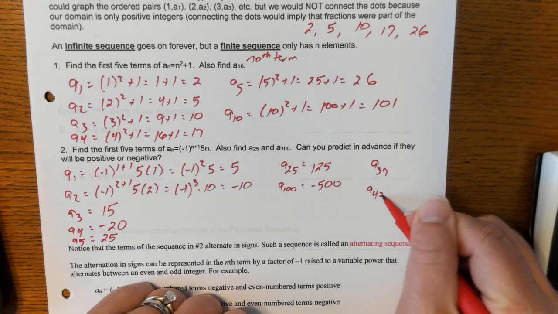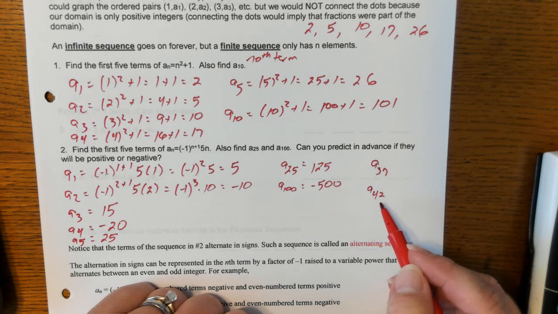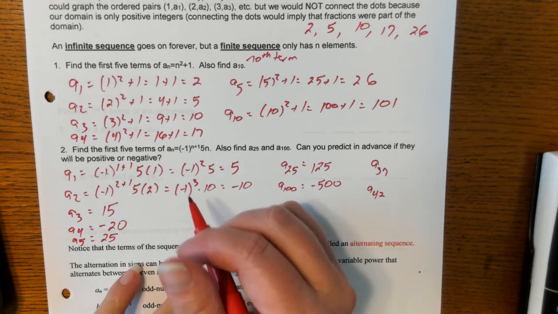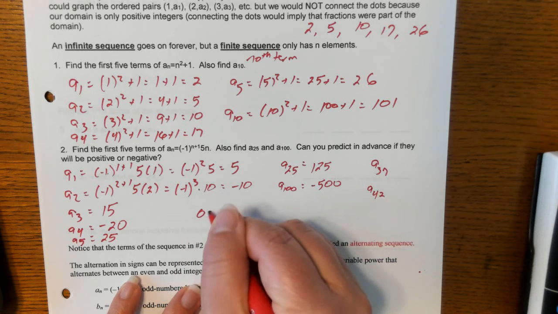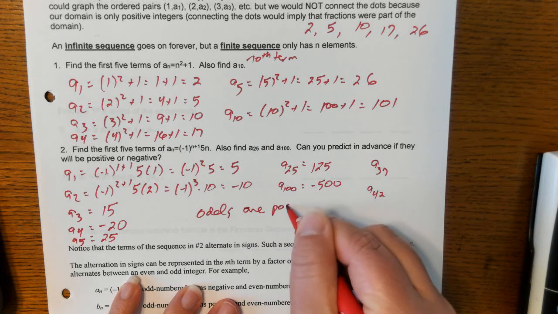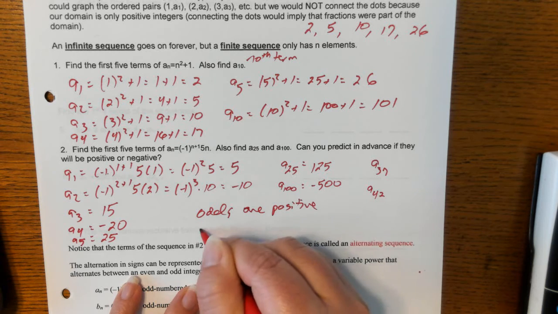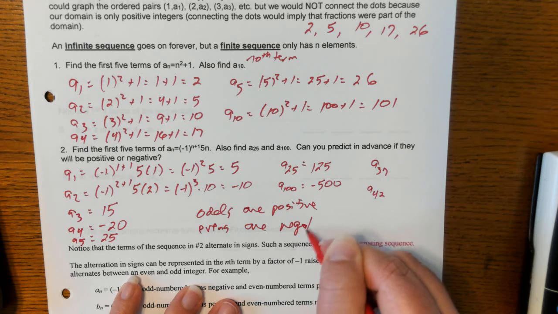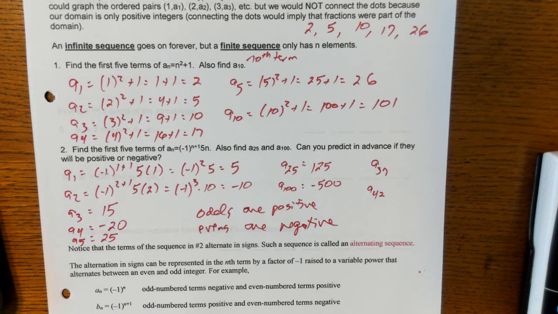If I wanted the 42nd term, well, 42 is even, so I bet it would come out to be a negative number. Okay, so that's kind of the pattern here. Odds are positive, and evens were negative. And we are actually going to use that to our advantage.